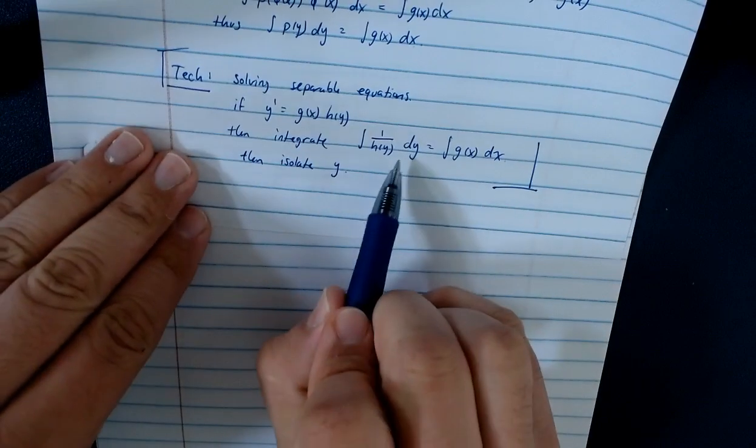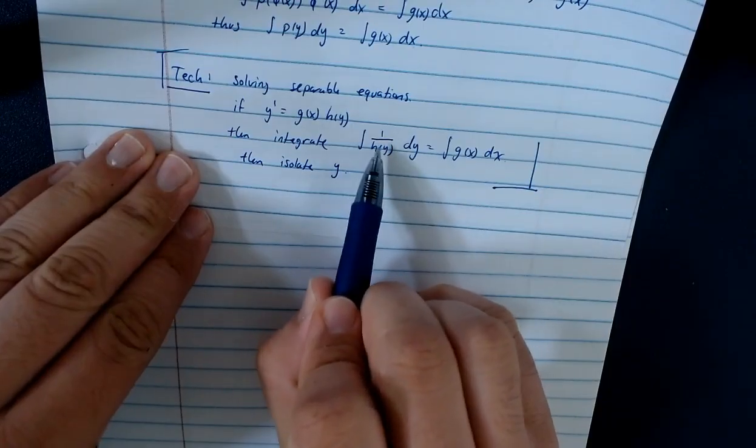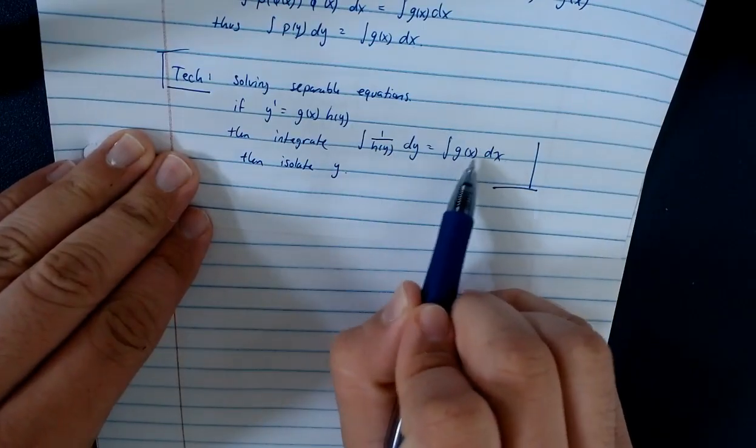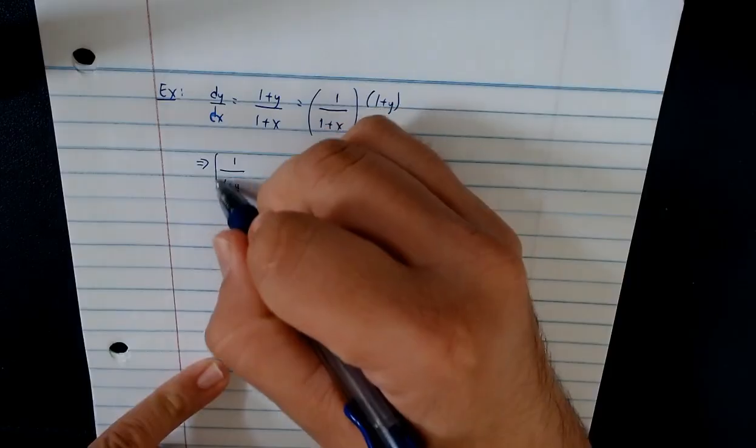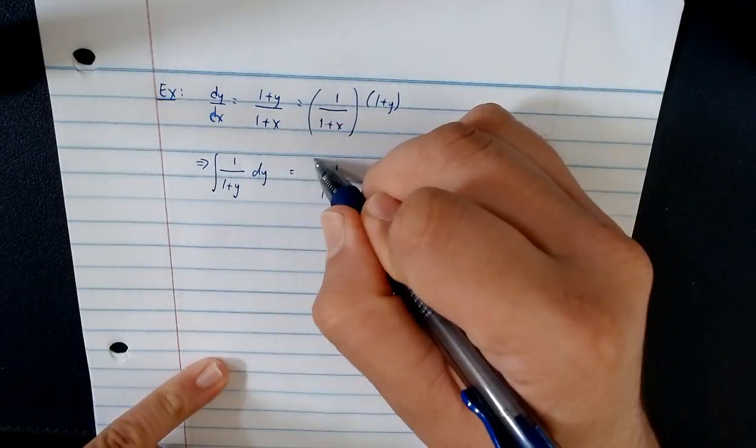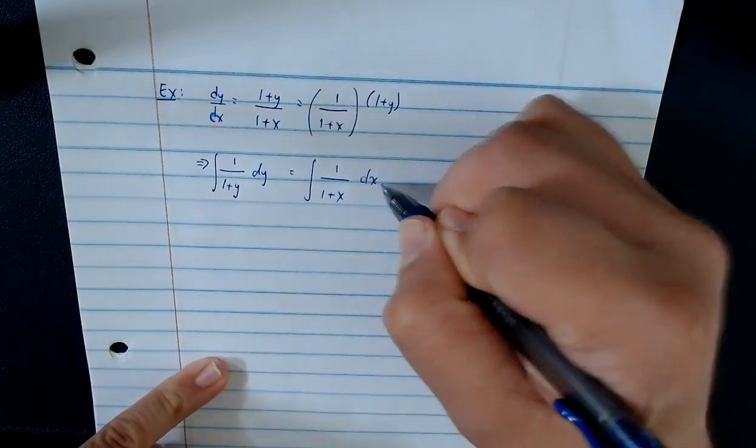Once we've taken the function of y and reciprocated it over here, and left the function of x alone on the other side, we're going to integrate this one with respect to y and this one with respect to x.